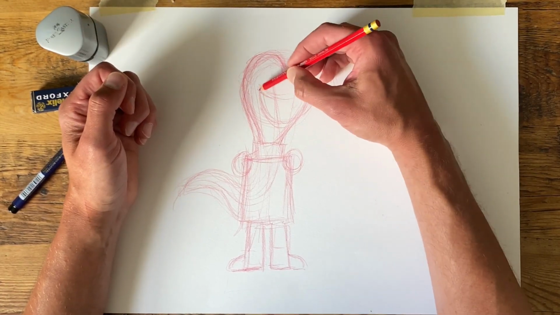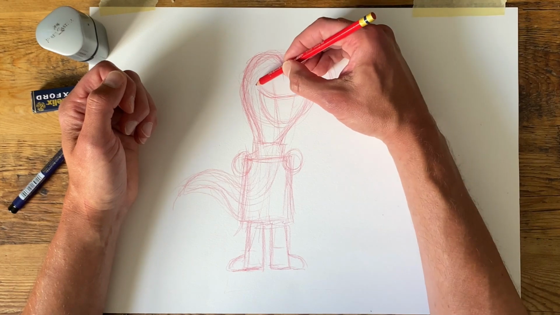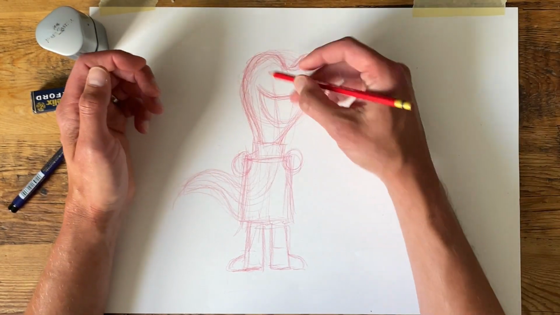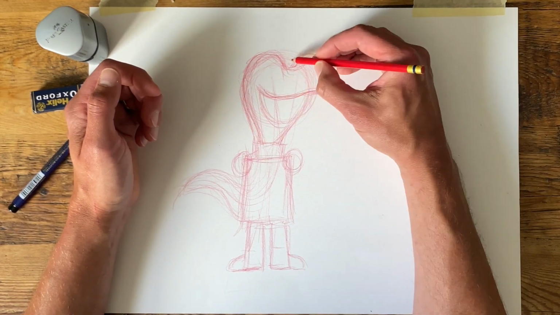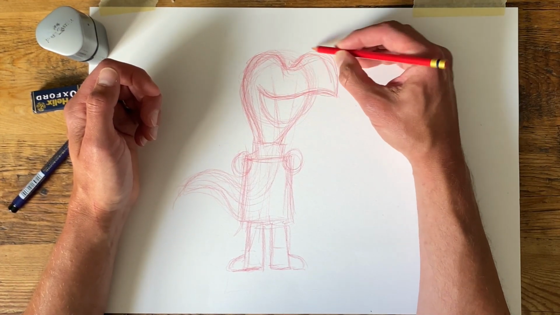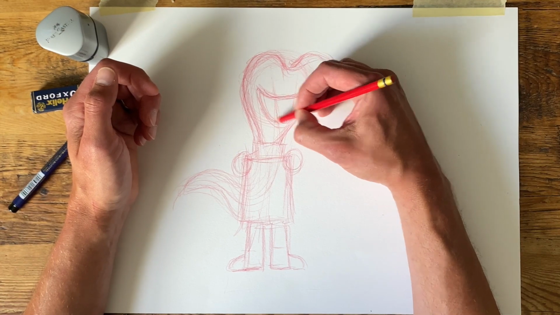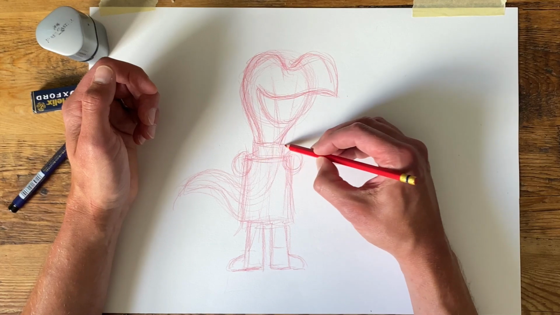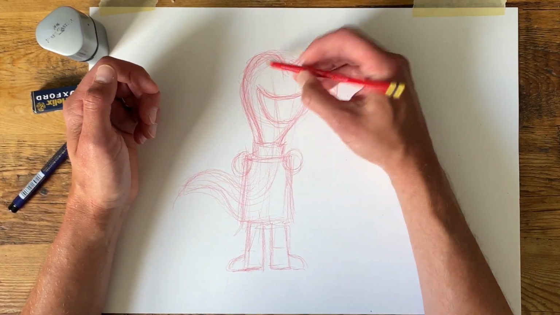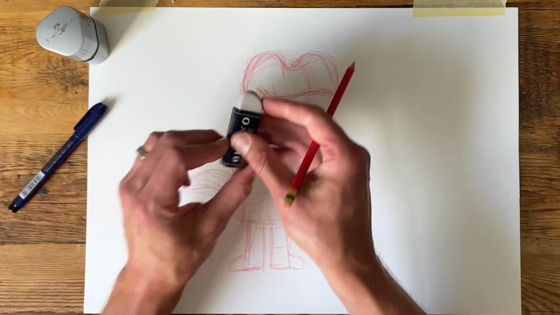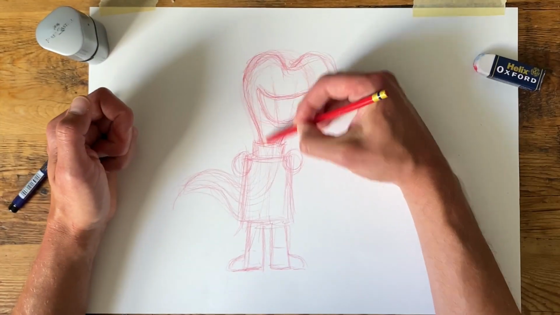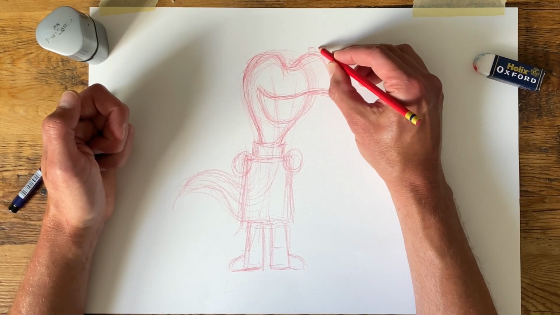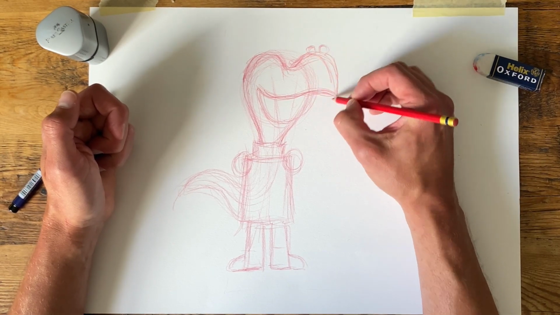So for his top mouth line, I'm just going to give it that little swerve that T-Rexes kind of have in their mouth line. This is obviously not correct with the dinosaur proportions, but it's cartoon dinosaur proportions, or however you want to make it. There's no right or wrong way.